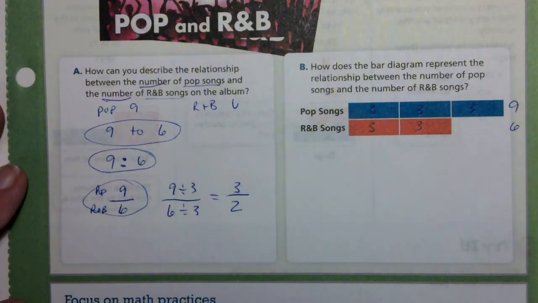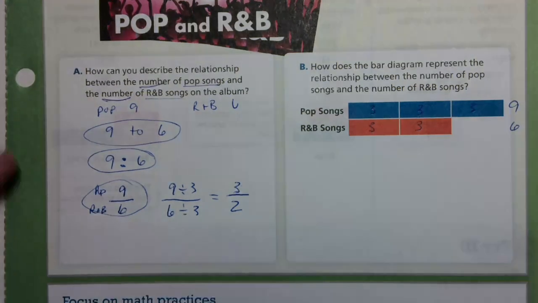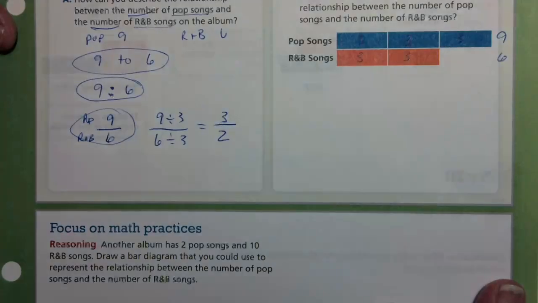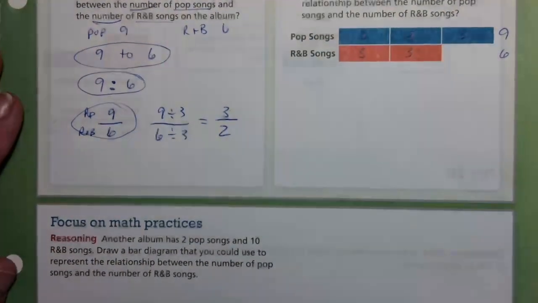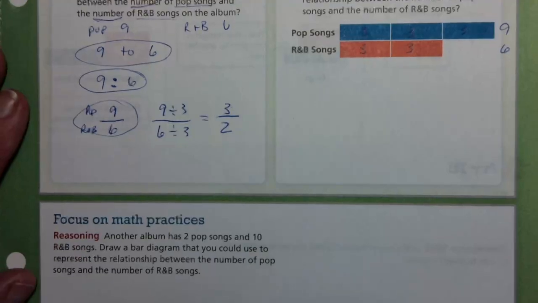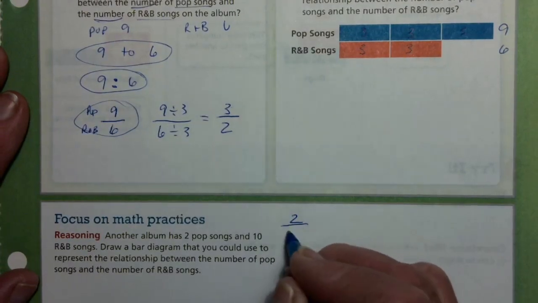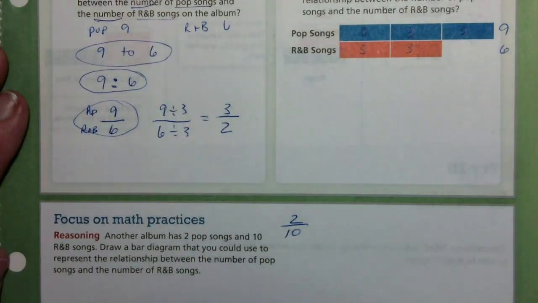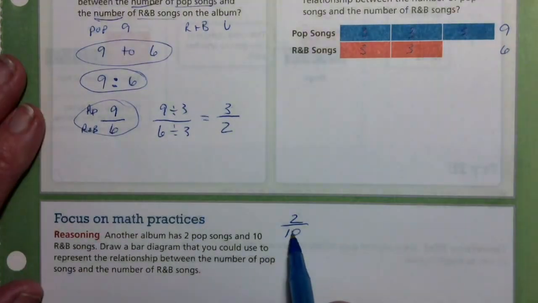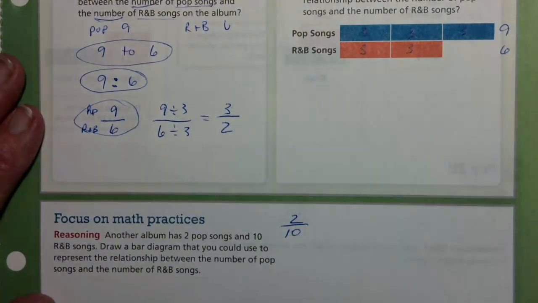Okay? See how the picture goes with the words? All right, let's go down here to focus on math practices. It says another album has 2 pop songs and 10 R&B. So it's 2 compared to 10, 2 pop to 10 R&B. And they want us to draw a diagram.